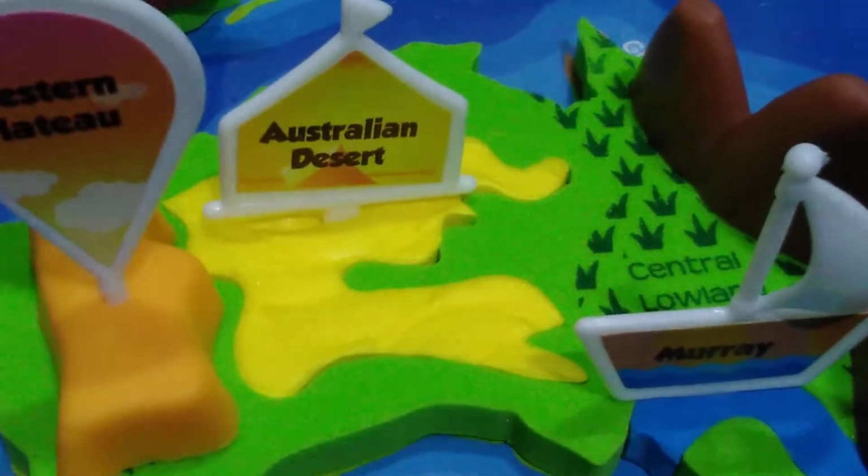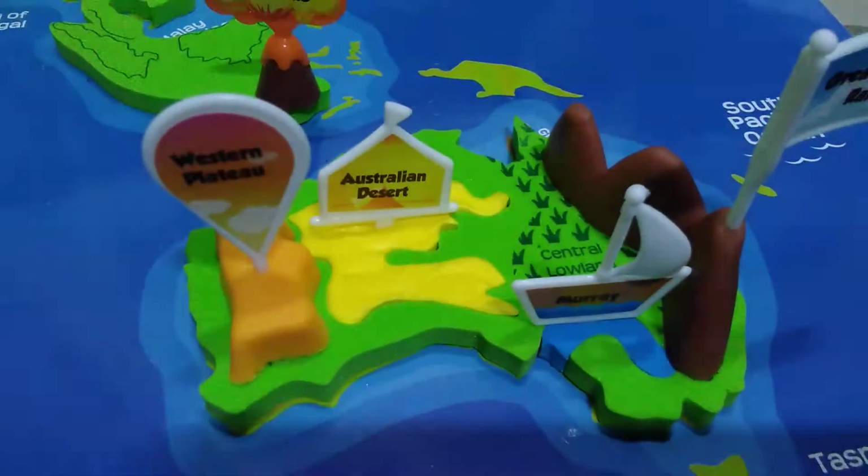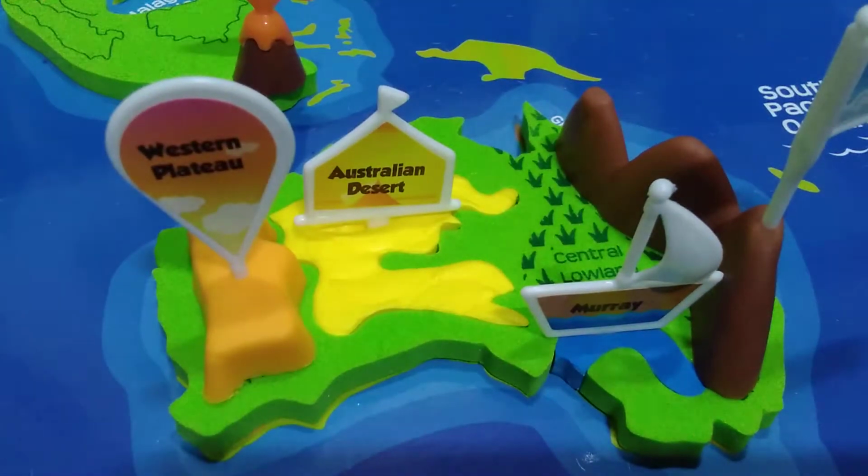we come to the Australian desert. Well, basically, when you think of Australia, what do you think? Desert type, right? There is not just desert, but it has also a lot of ice. You know what? Also, fun fact.